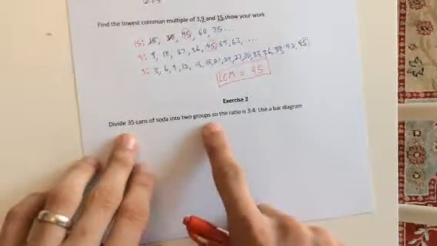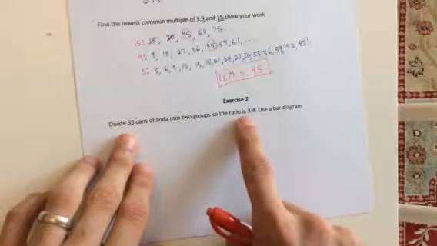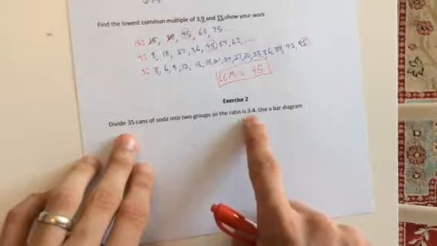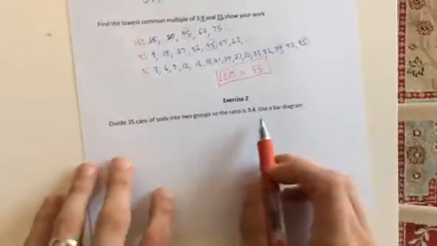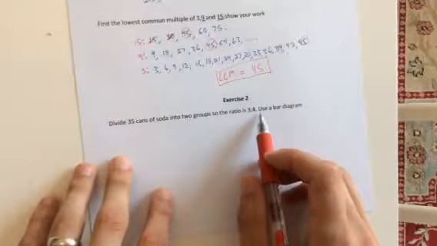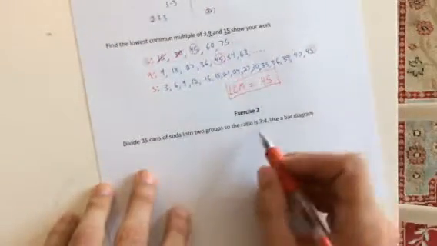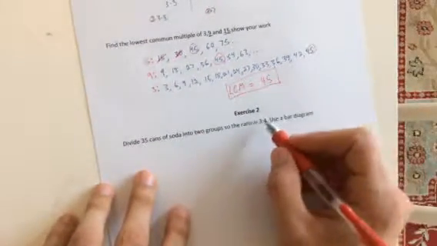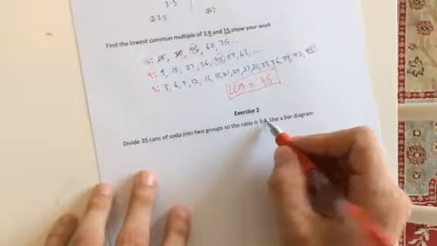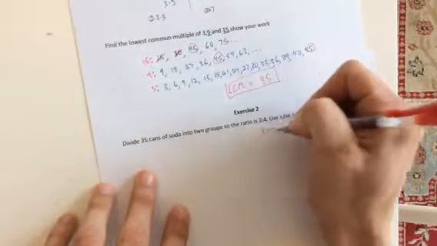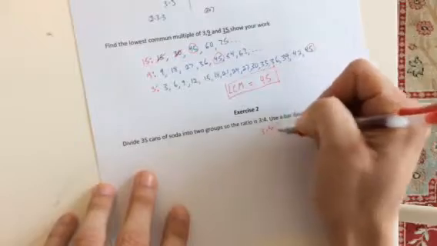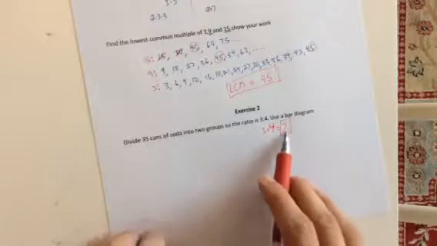All right, divide 35 cans of soda into 2 groups, so the ratio is 3 to 4. So here's the trick that I know with this one. Well, it says use a bar diagram. I'm going to show you a different way. I would recommend doing it this way. If there's 3 to 4, you have to realize if there's 3 and 4, that's 7. Okay, so we're talking about a ratio of a total of 7.